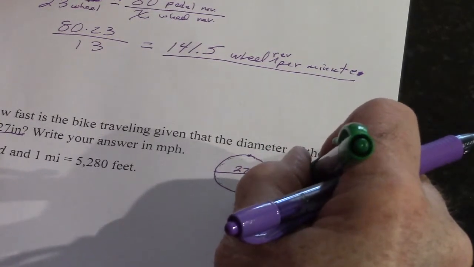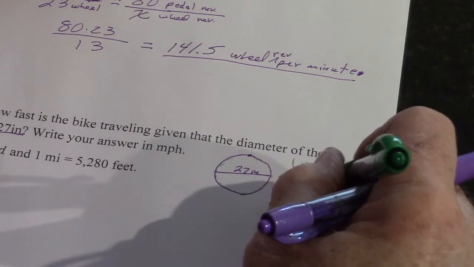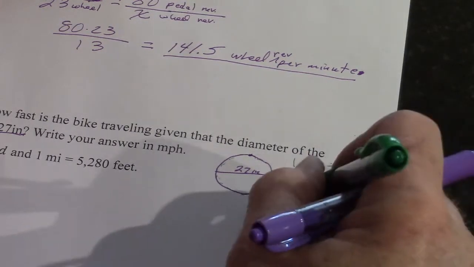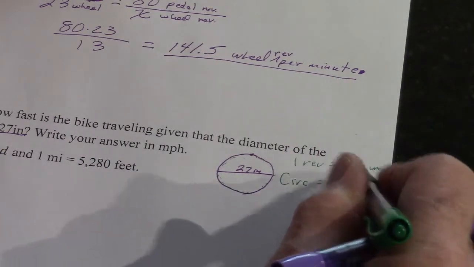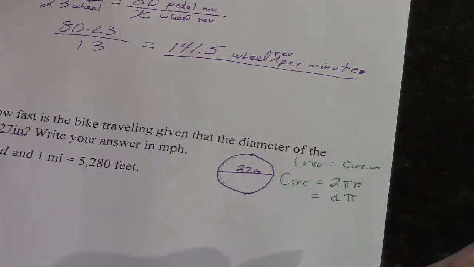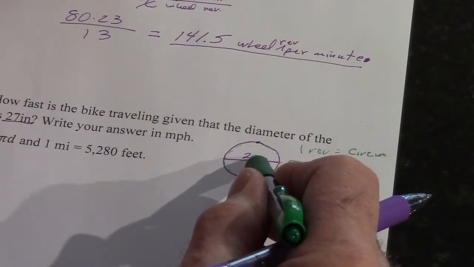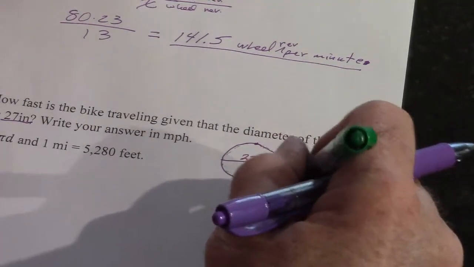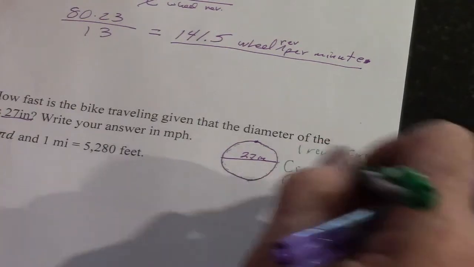The circumference of a circle, there's two formulas. One is 2 times pi times the radius. And the other is, since there's 2 times radius in there, the 2 and the radius together gives you the diameter. So you could also have the diameter times pi. So the diameter is 27 inches. So the circumference in this case is 27 times pi inches.